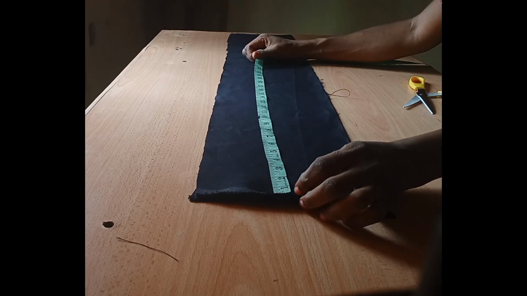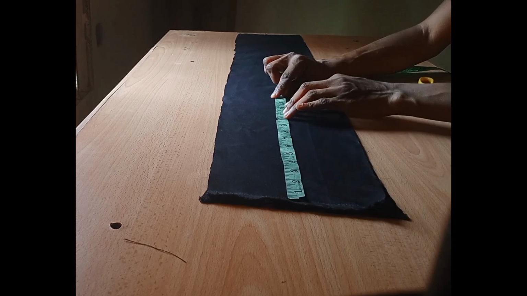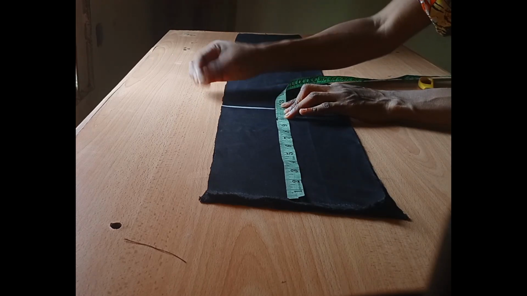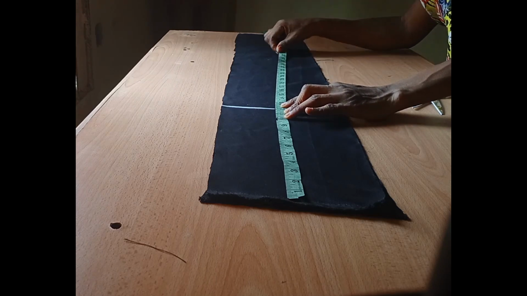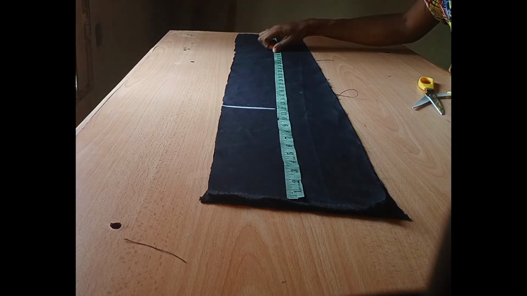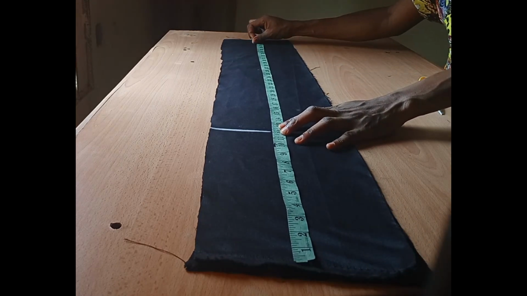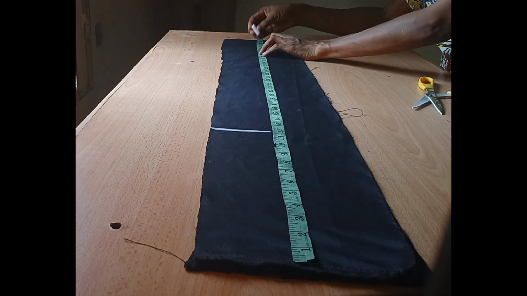I'm actually giving half an inch, so I'm coming down. My neck depth is 12 inches. From my center back to where I want the slit to stop is 35.